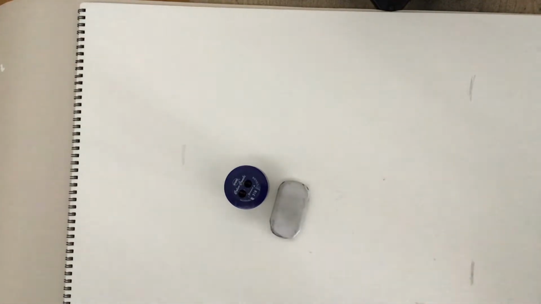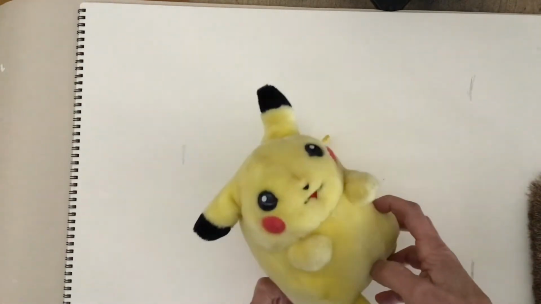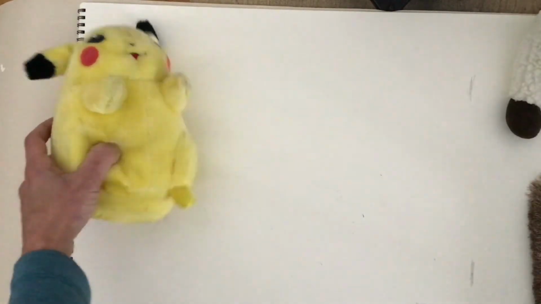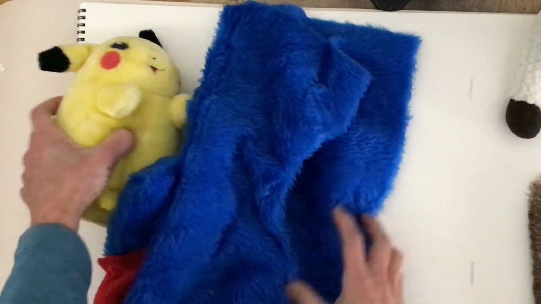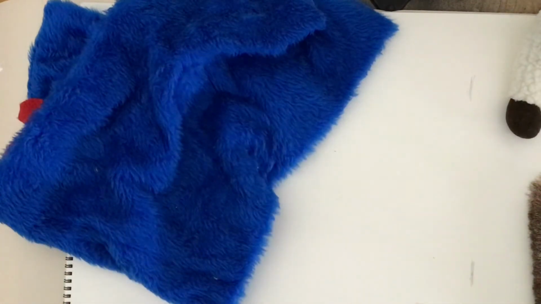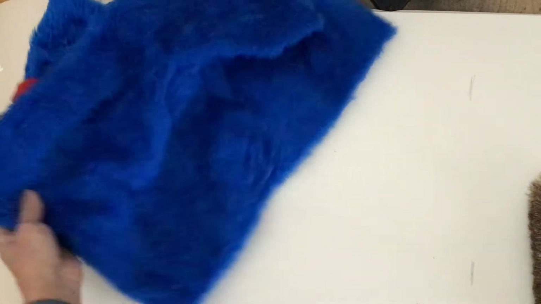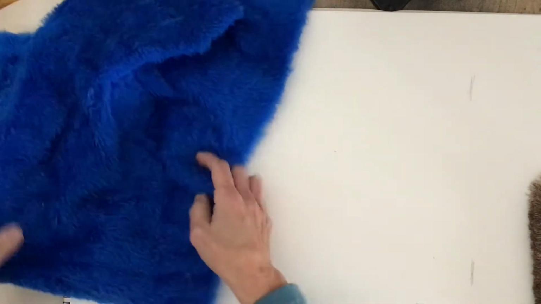Of course, if you are going to draw a fuzzy object, you need a fuzzy object. So you can get an adorable Pikachu, or maybe a little lamb, or my son's teddy bear, or some kind of fuzzy cloth. And I'm going to go for the fuzzy cloth for starters. That's what I'm going to try, aim for. So let's see.